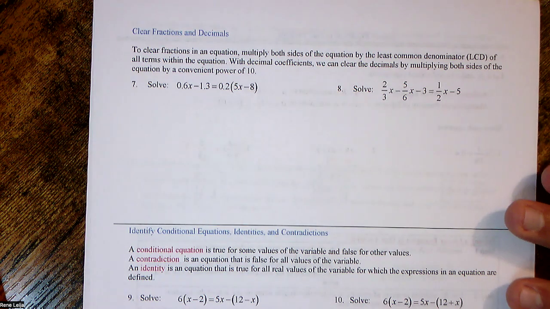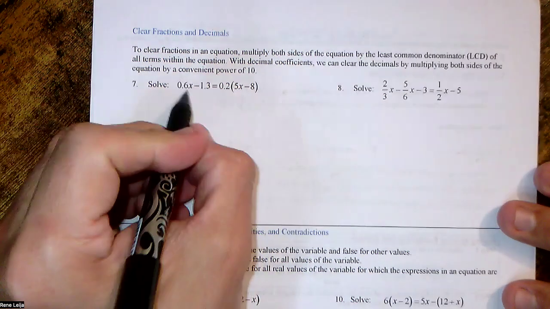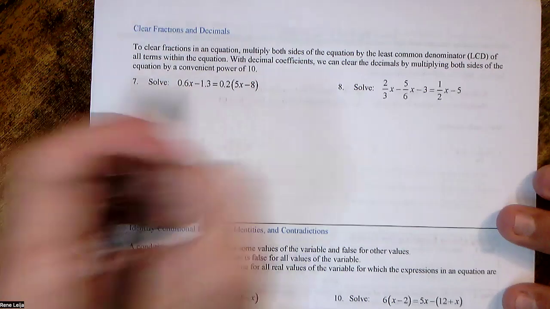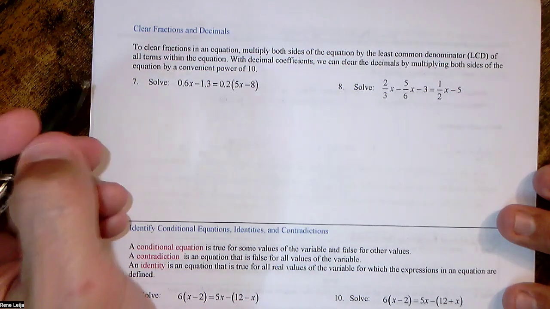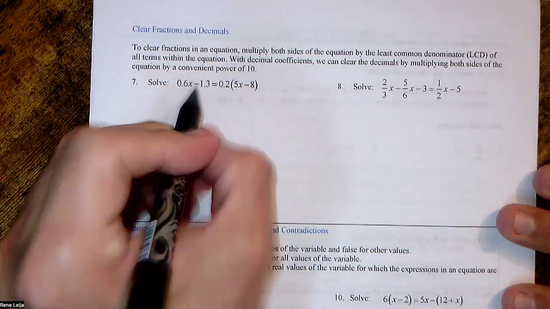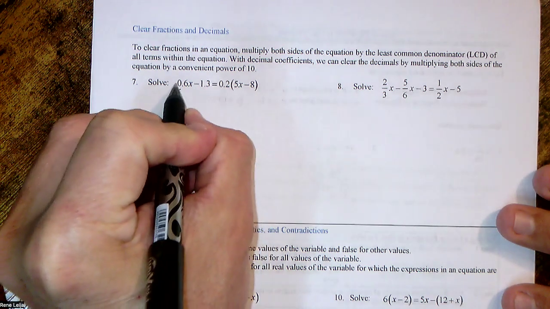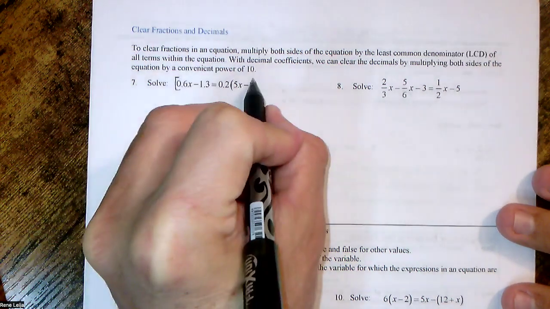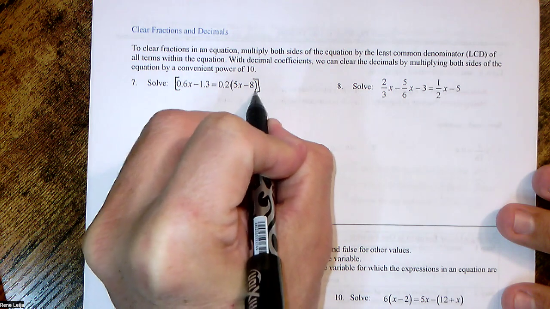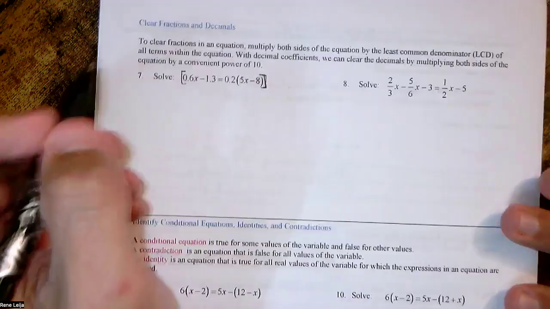So I need to multiply everything through by a number that's going to get rid of my decimals. When we do that, we have to multiply the entire equation through by some number.